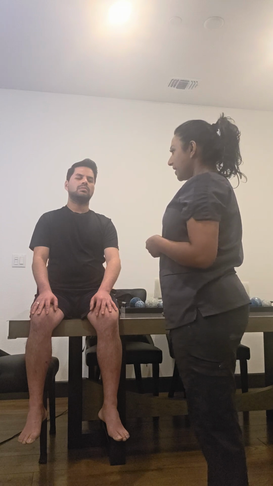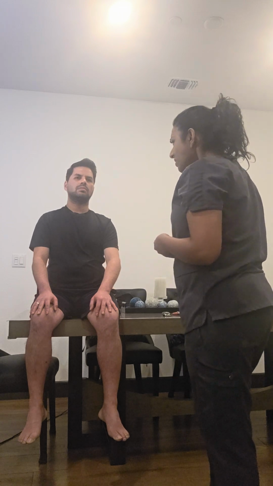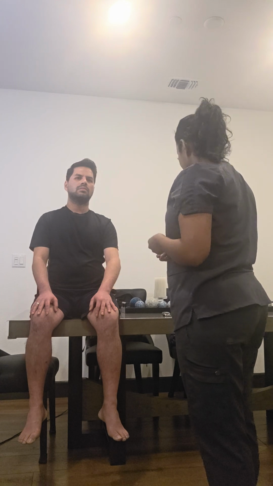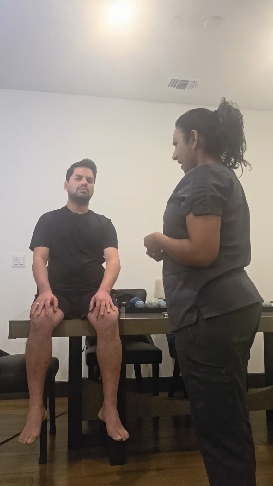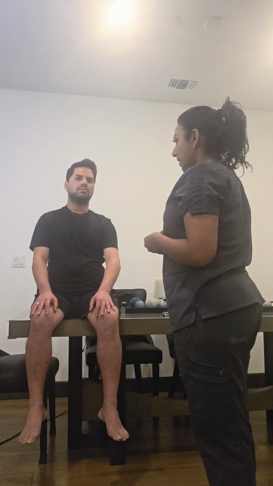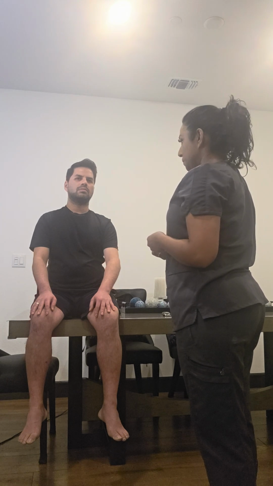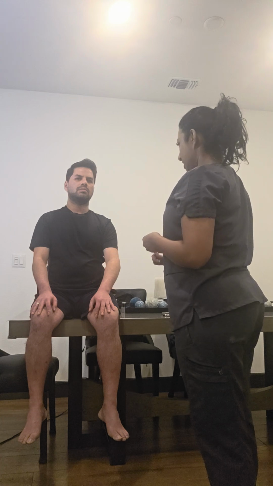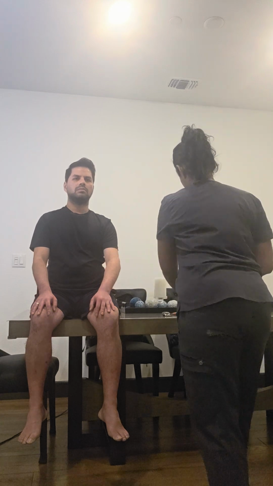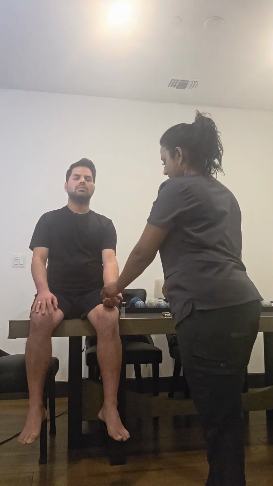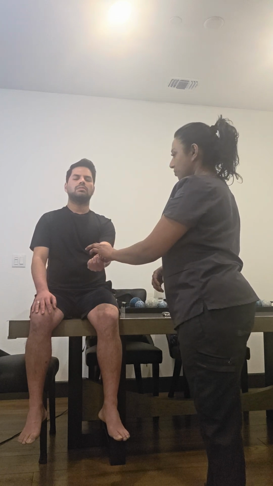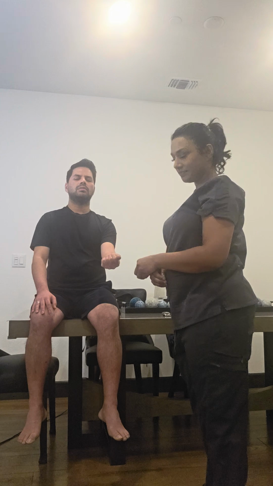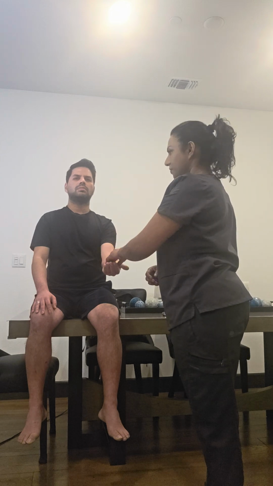My next assessment on you will be for object identification. I will place an object in your hand, and you need to feel the object and tell me if you are able to know what kind of object I put in your hand. Is that okay? Okay. Close your eyes, go ahead and feel the object, and tell me what it is. Coin. Okay, thank you.